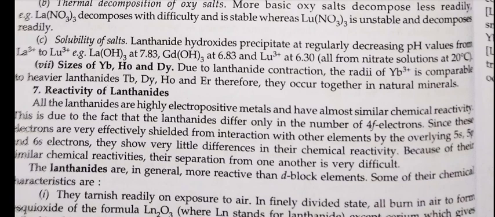Seventh, size of ytterbium, hafnium, and dysprosium. Due to lanthanide contraction, the radius of the ytterbium ion is comparable to the heavier lanthanides: terbium, dysprosium, hafnium, and erbium. Therefore, they occur together in natural minerals.